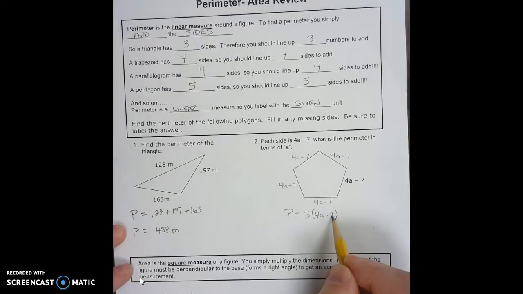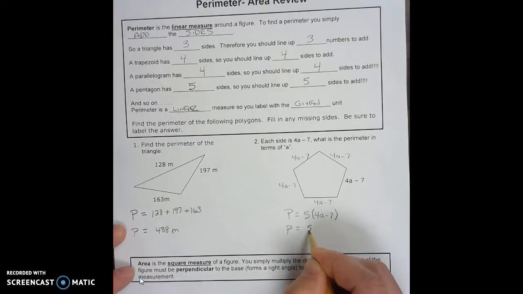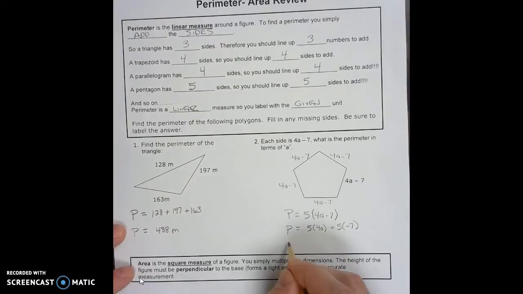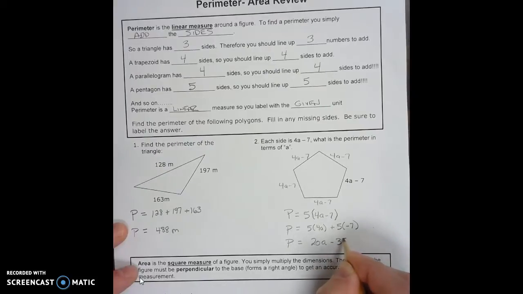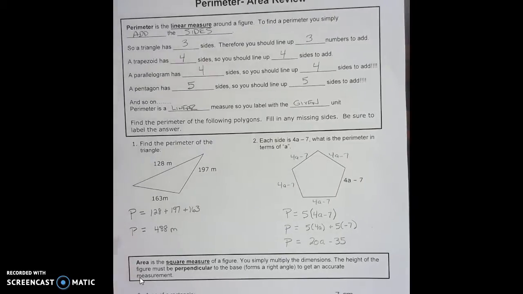And what we're going to have to do here is use our distributive property like we used back in algebra. So P is going to be equal to 5 times 4a plus 5 times our negative 7. And so when we evaluate now, this is going to give us a perimeter of 20a, and then 5 times negative 7 is negative 35. So we get a perimeter of 20a minus 35. Okay, and so again, just to review, in order to find the perimeter, all you have to do is add the sides.